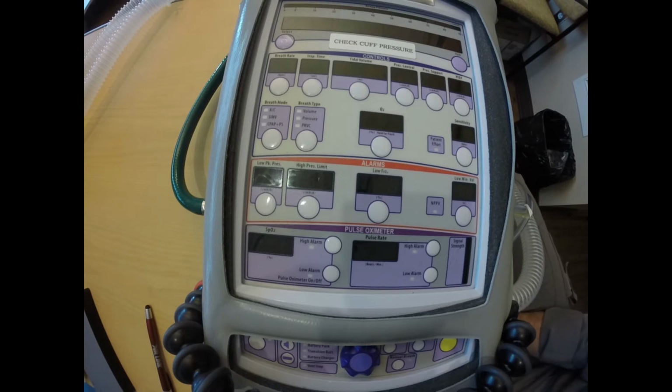It's just a continuous positive airway pressure supplied throughout the ventilatory effort, both inspiratory and expiratory. BPAP, on the other hand, has 2 distinct pressures, both an inspiratory positive airway pressure and an expiratory positive airway pressure.